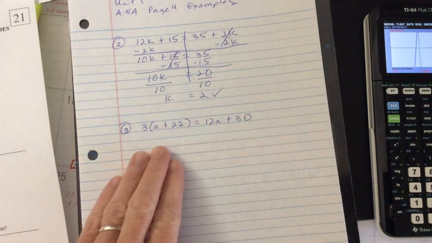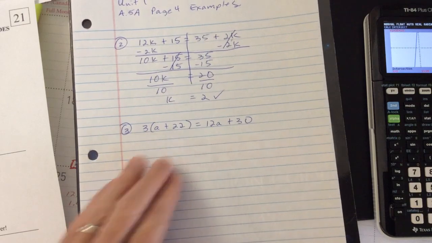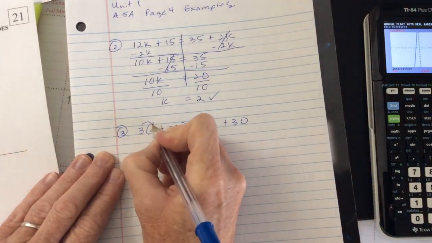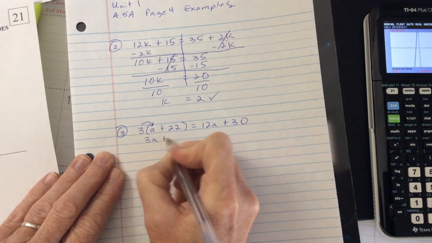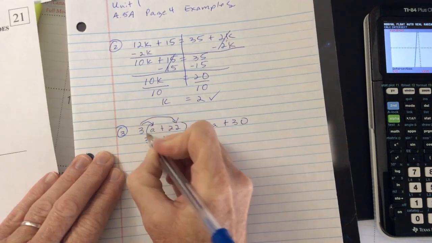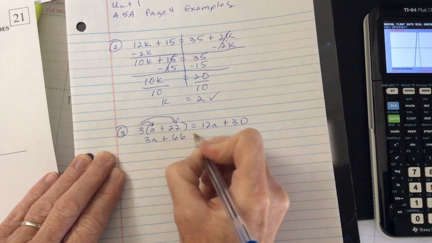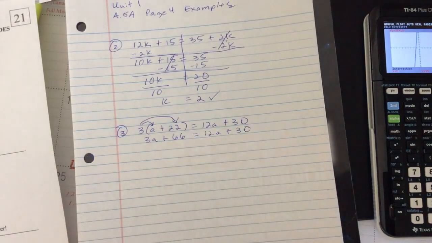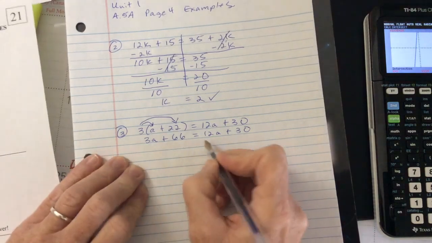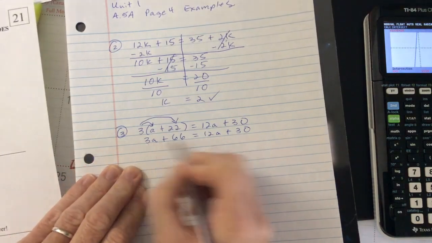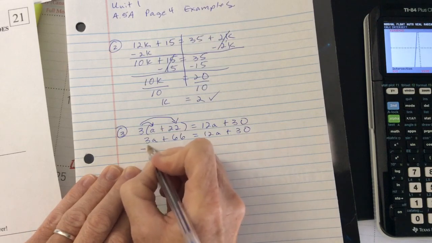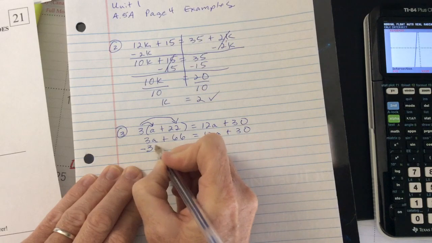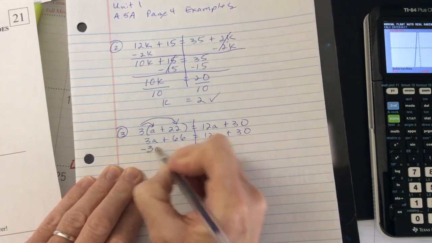So we will distribute here because we have parentheses. So step 1 is distribute. So this will be 3a plus 3 times 22 is 66 equals 12a plus 30. Now we can combine the terms. I'm going to move the little 3a over here so that we're not dealing with the negative. We do it on this side, we do it on the other side.